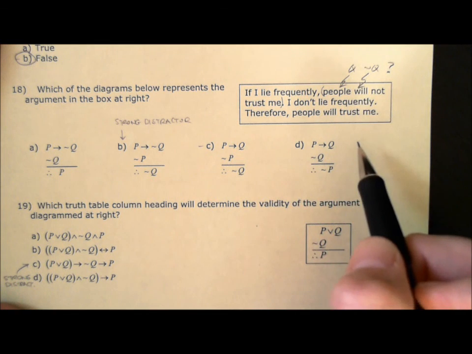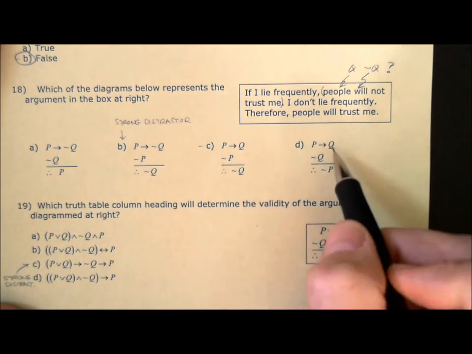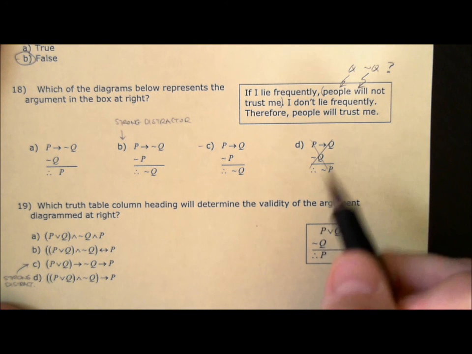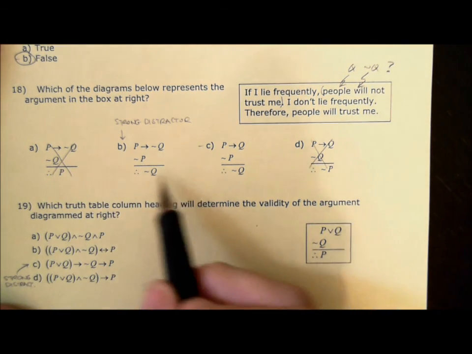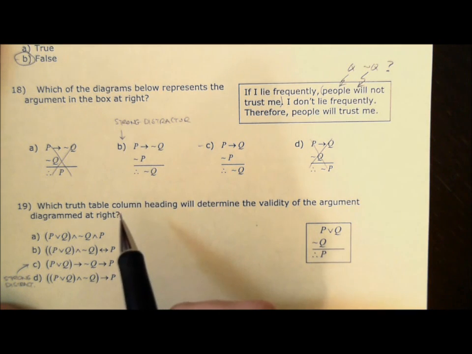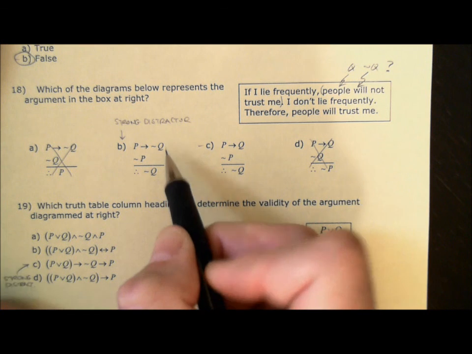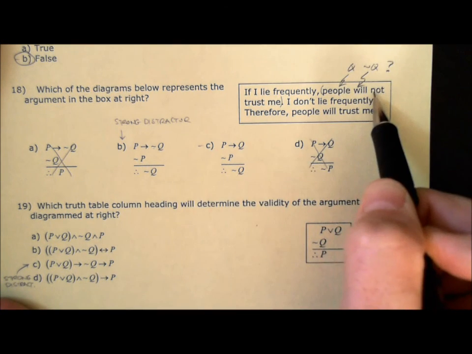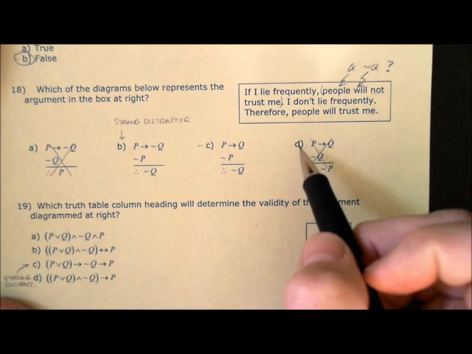The second premise is I don't lie frequently, which is clearly the negation of I lie frequently. So for example, we can toss this one out, and we can toss out this one. Now the only question is between these two, and this one's what's called a strong distractor. I think the reason why people chose this incorrectly is because they see the not there and they think, okay, it must be a not. But P and Q aren't necessarily simple statements.